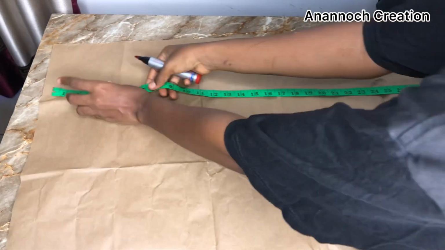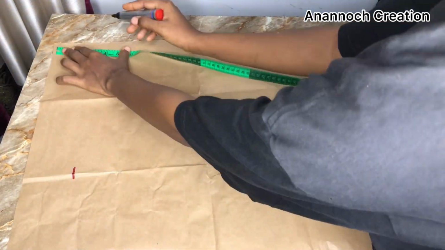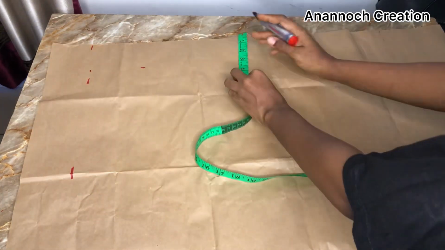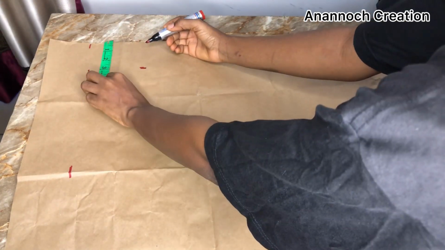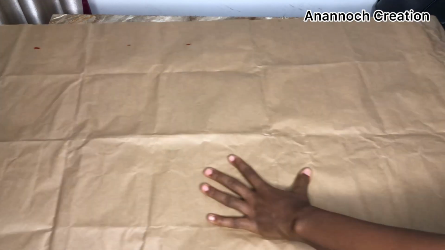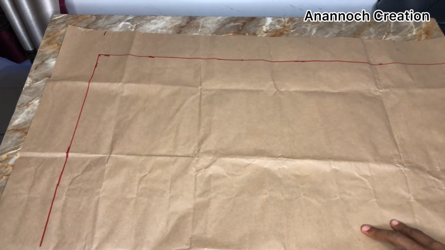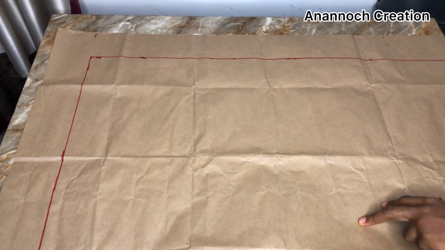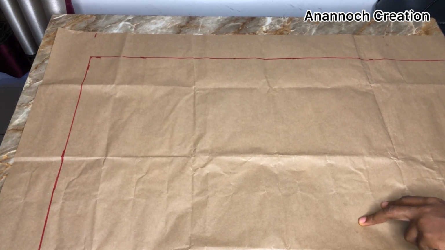Okay, so to start with, I'll get a margin. From the top of my paper I'll measure 3 inches, and from the side of my paper I'll measure 3 inches. Then I'll draw a line. The reason for this line is because I'm drafting the front and the back at the same time. When it's time to draft the back, you'll understand why I made this margin.